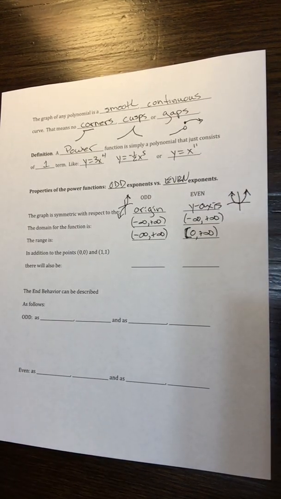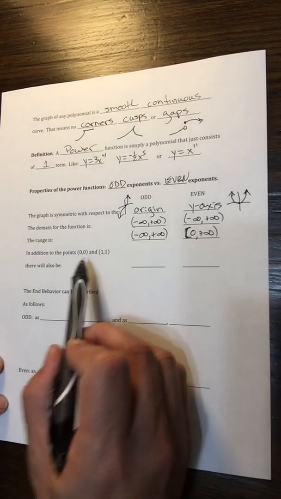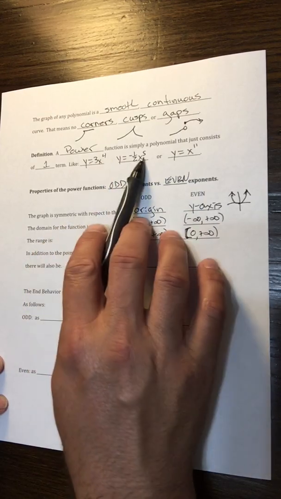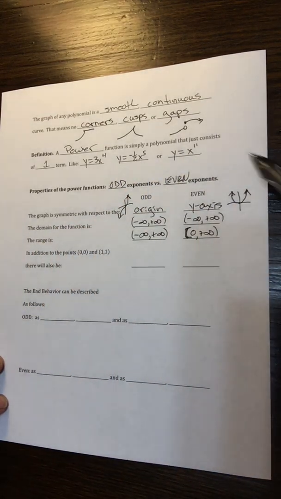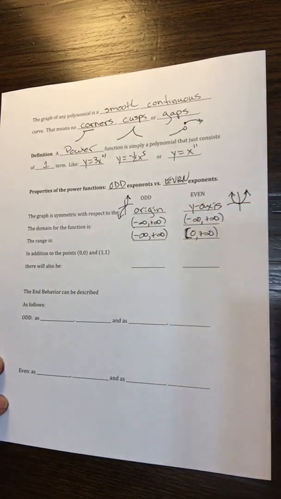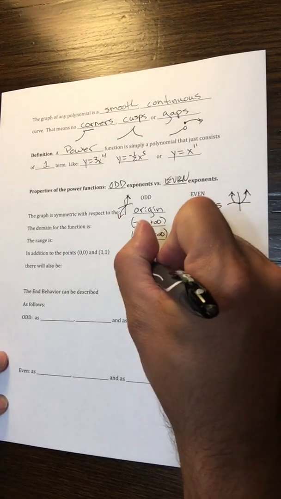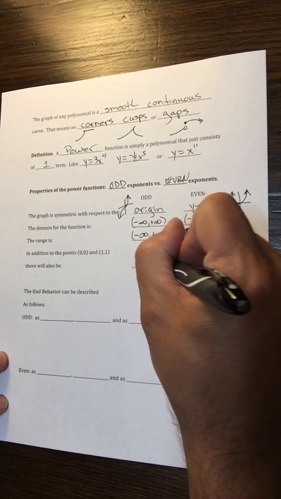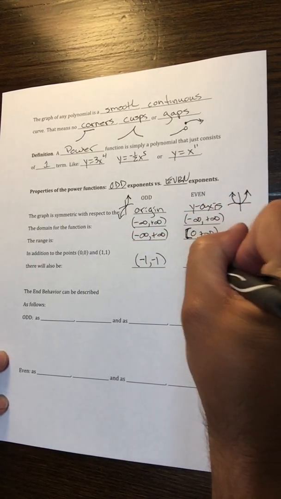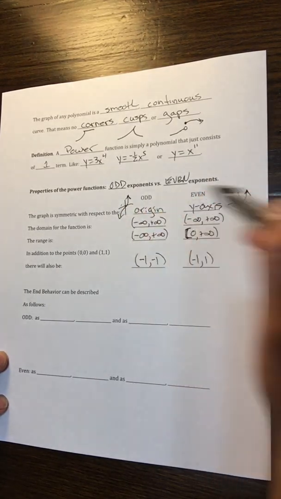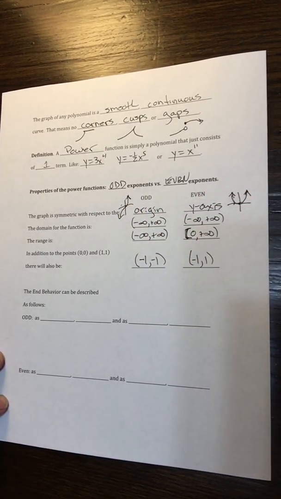You know that. And then one more thing. In addition to the origin, every single power function will have a point at the origin. Put in a 0, get a 0. And if you put in a 1, you get a 1. Well, I guess that one's not going to be 1. I guess I mean the parent functions. There will also be the point, if it's odd, we'll have the point negative 1, negative 1. If it's even, we'll have the point negative 1, 1. That's for the parent functions.